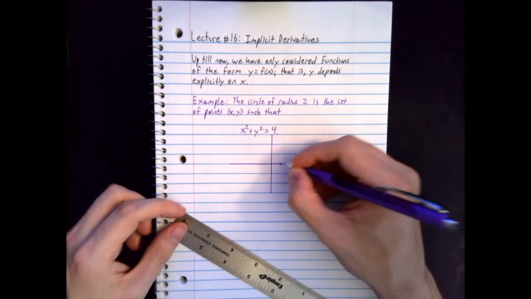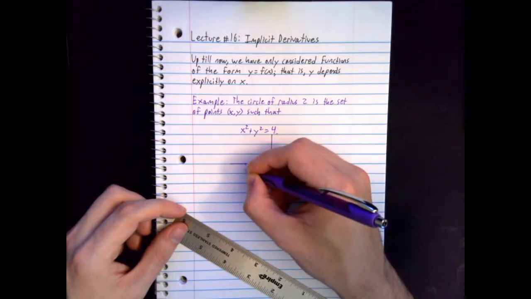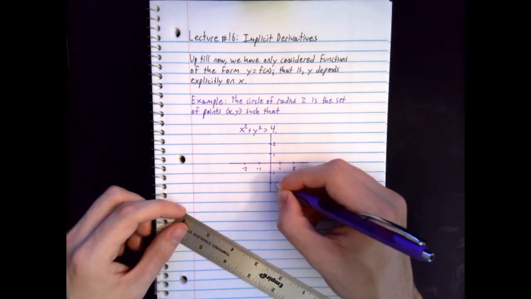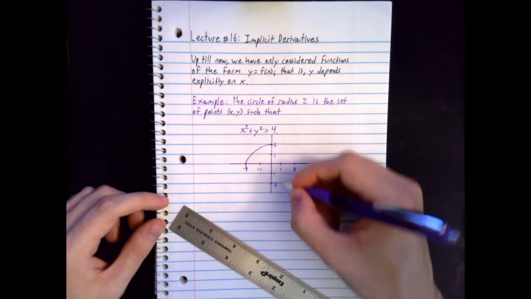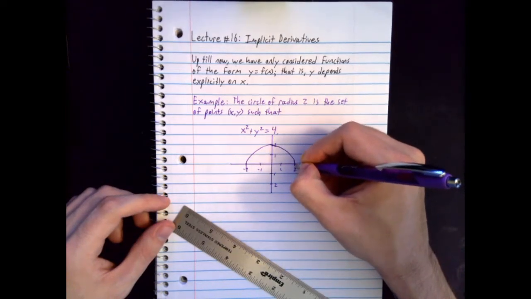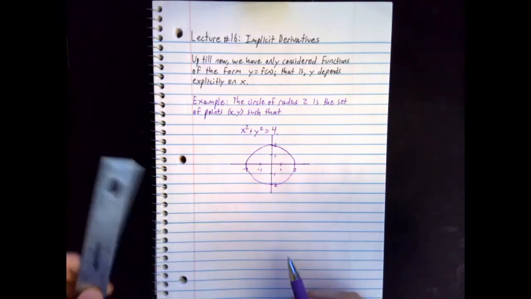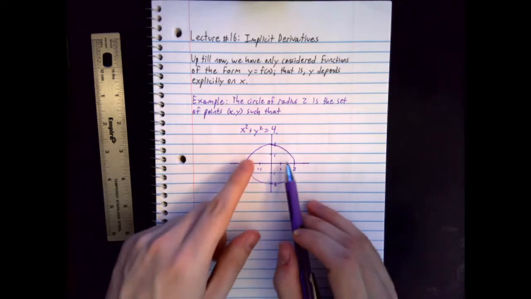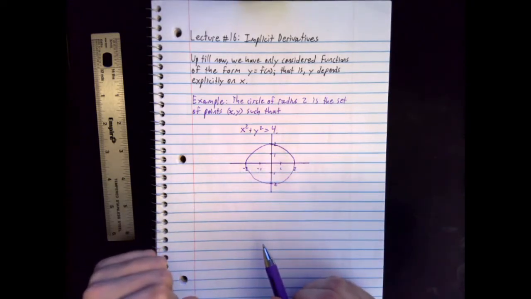Here I go, and I'm going to attempt to draw a circle. This should be pretty funny. So the circle of radius 2, which is already not a circle that I've drawn, but the lemon of radius 2 more like. It's just the circle centered at the origin, where all the points are a distance 2 away from the origin.